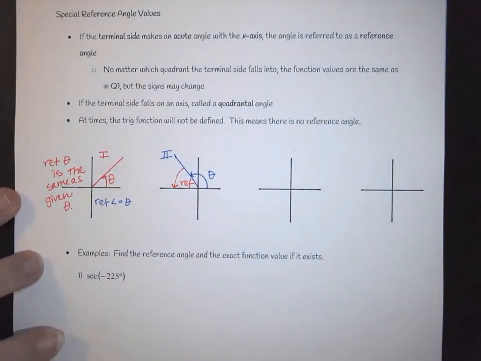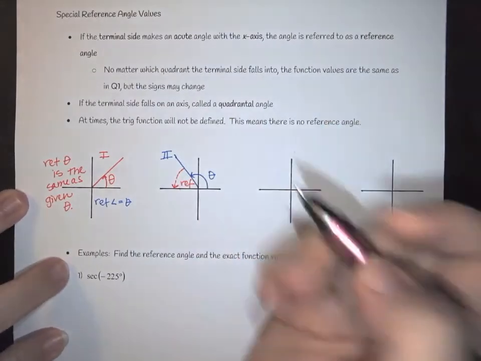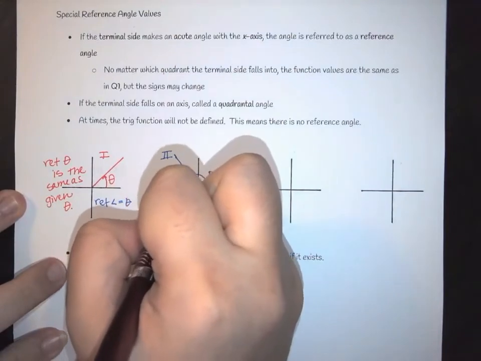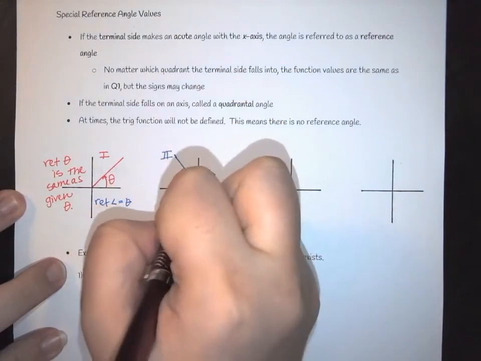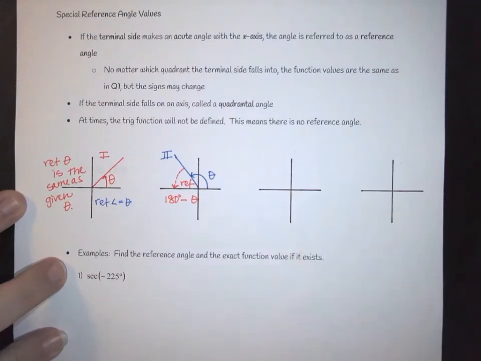So when we're in quadrant 2, to find this little reference angle, you have to take 180 degrees minus the angle you were given. Okay, and that's going to give you your reference angle.